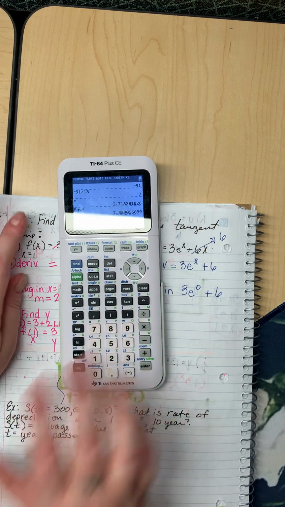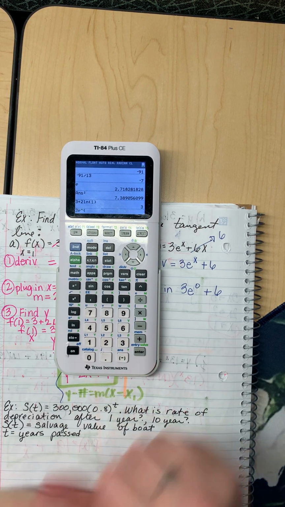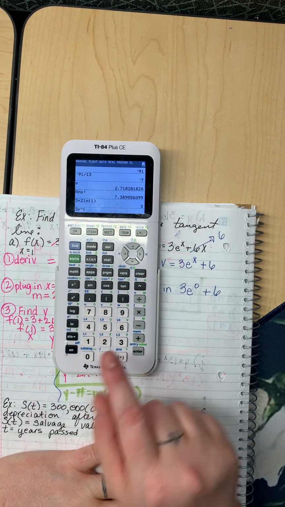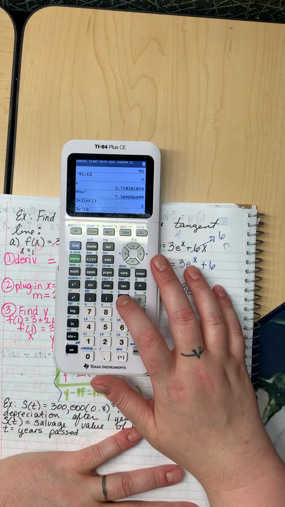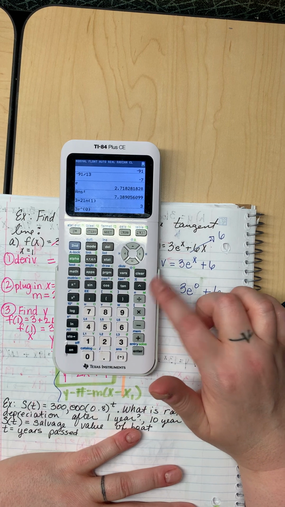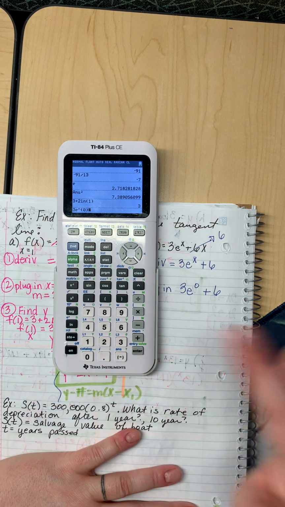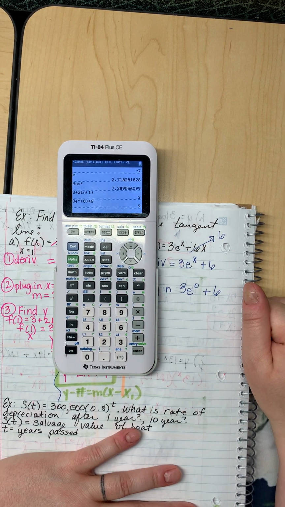So I typed 3. Then I'm going to press second, ln. Oh, and hey, there you go. Then I'm going to put a 0, and then you might have to close your parentheses. I think my calculator is in the old format. I'll show you the new format in a minute. So 3e to the 0 and then plus 6. Hey, it gives me 9.